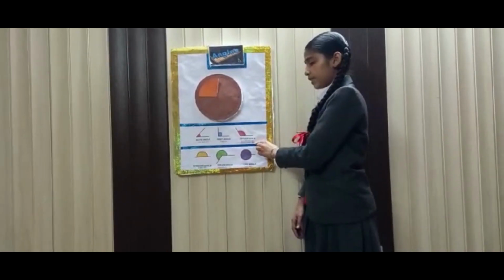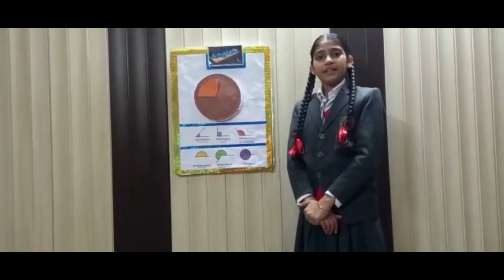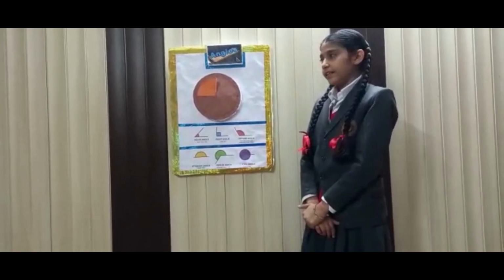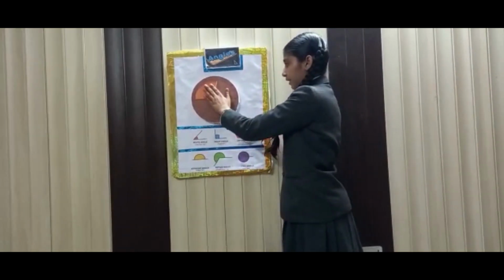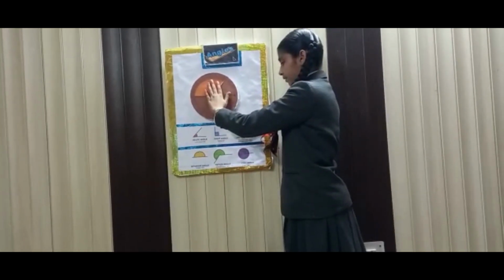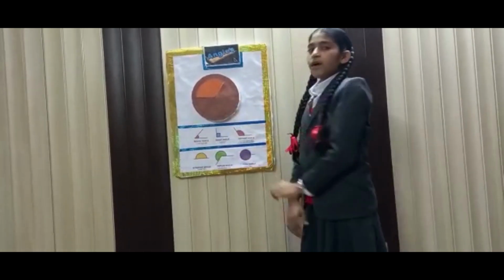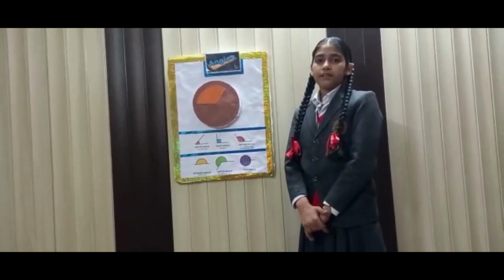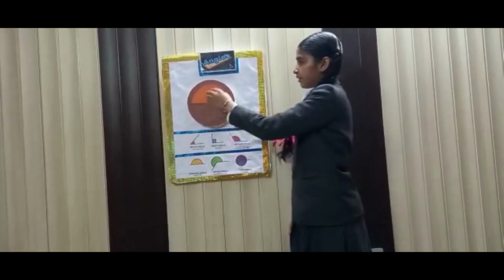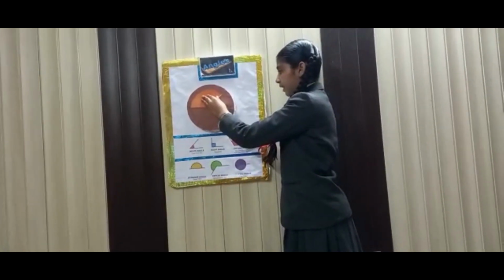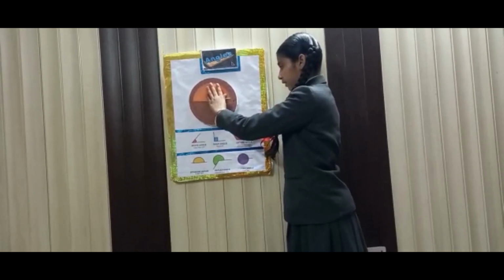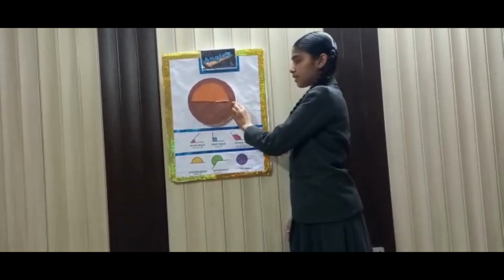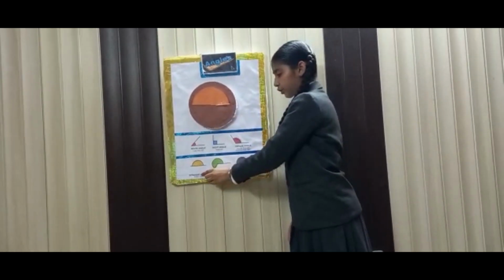Next is obtuse angle, that is more than 90 degrees but less than 180 degrees. So let's make obtuse angle. So this is our obtuse angle. Next is straight angle, that is exact of 180 degrees. So let's make straight angle. So this is our straight angle shown here.